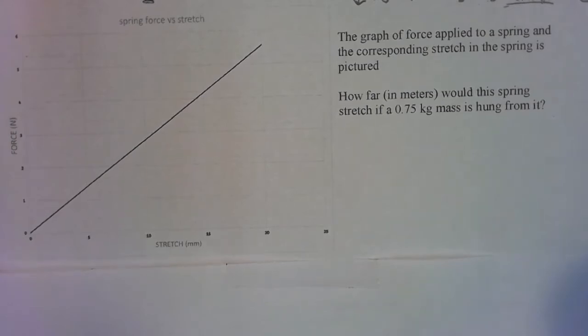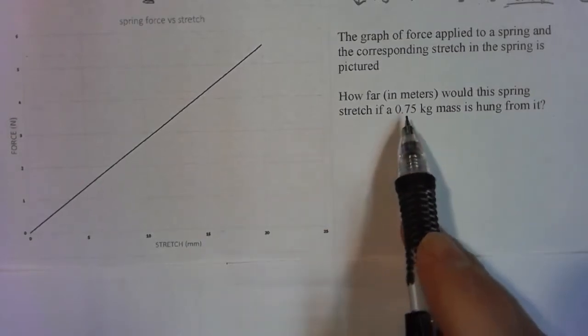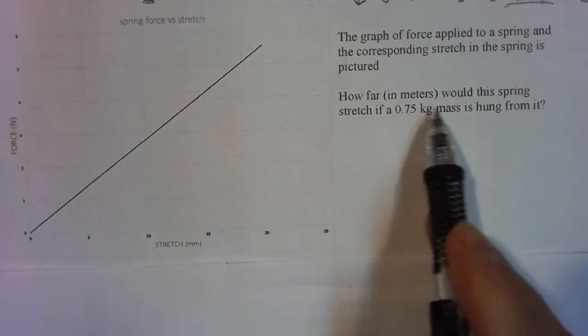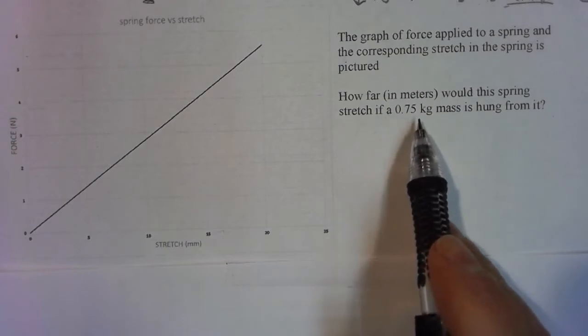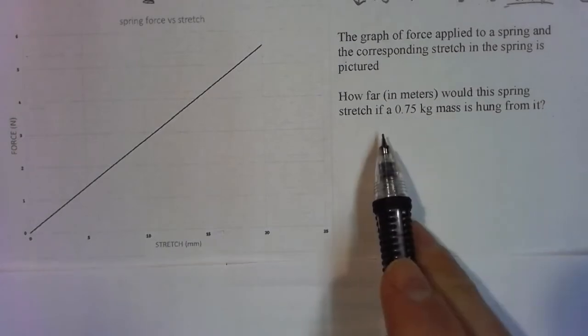So the graph of the force applied to a spring and the corresponding stretch of the spring is shown over here. How far in meters would this spring stretch if 0.75 kilograms mass is hung from it?